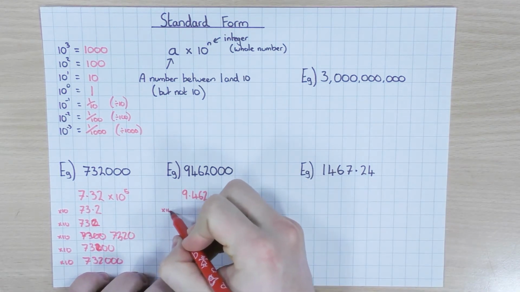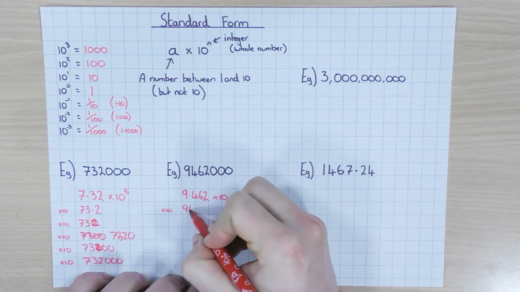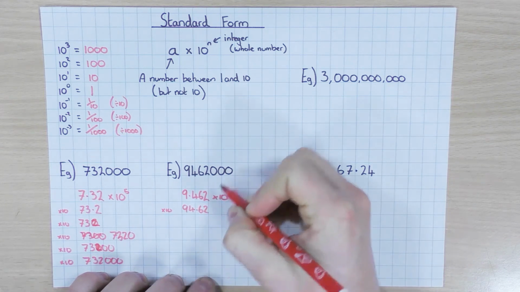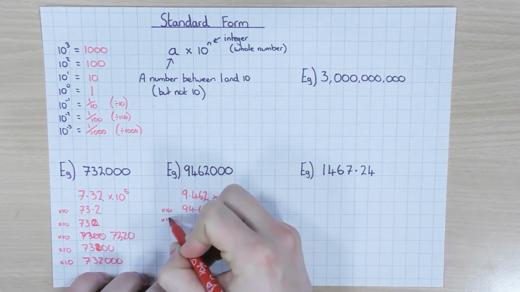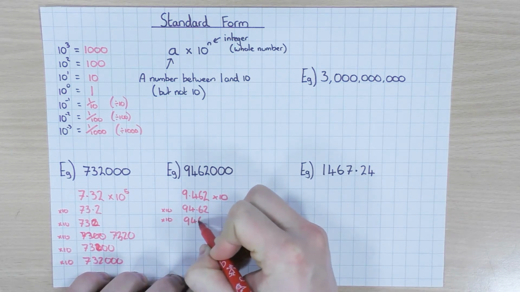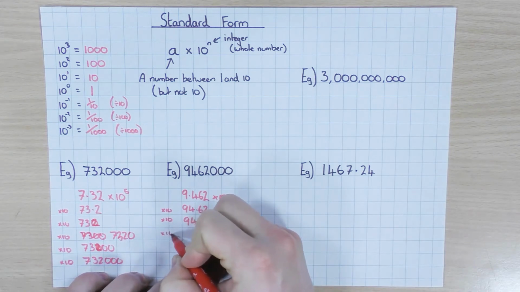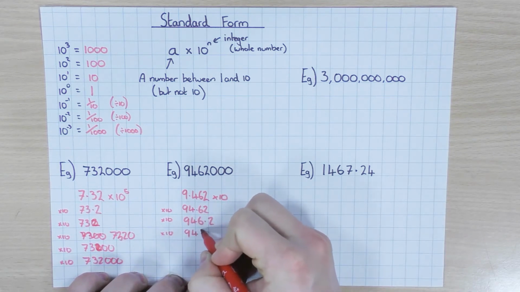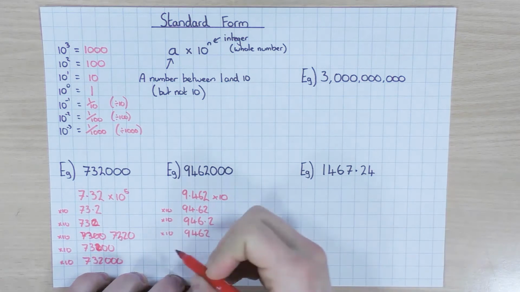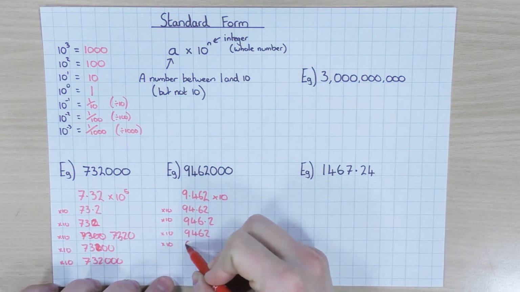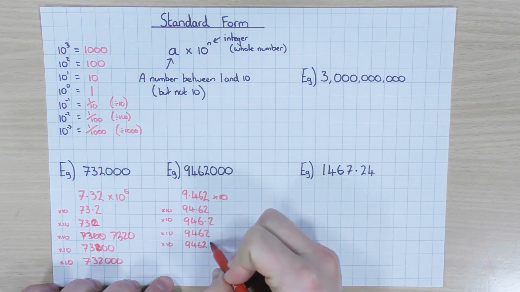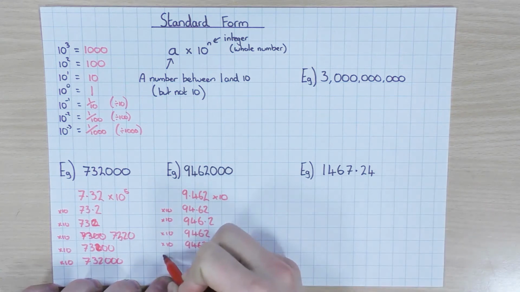Okay, let's do that. Let's do it once. So I'll have 94.62, clearly not the same. Let's do it again. So we've got 946.2, nope. One more, let's have a look. Nope, still not enough. Keep going, let's times by 10 again. Still not enough, times by 10 again.